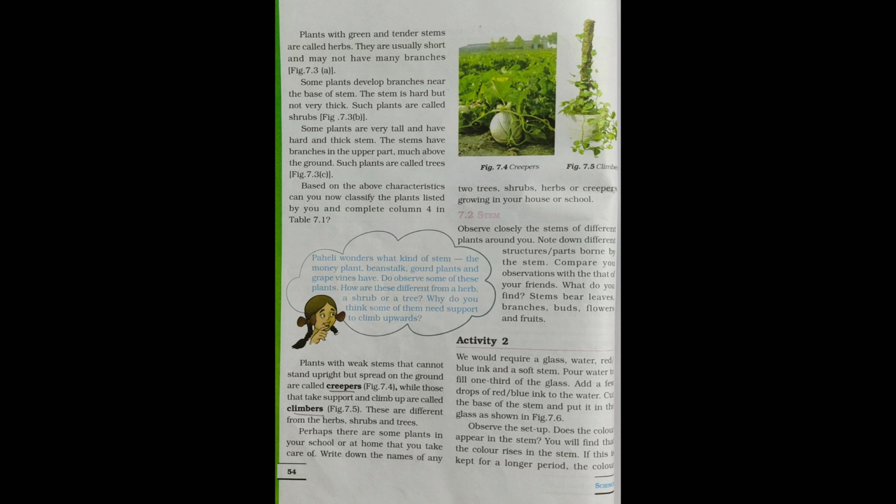Stems bear leaves, branches, buds, flowers and fruits, that we know. So what you have to do: required for this activity are one glass, water, red or blue ink, and a soft stem.